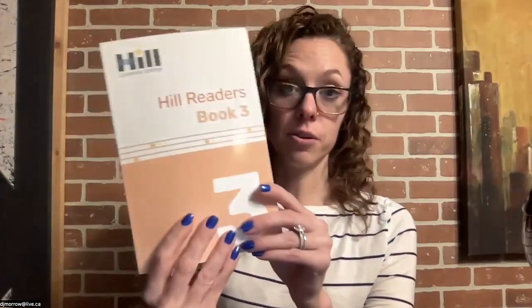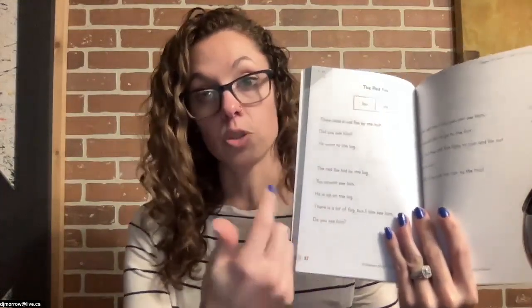And last but not least, I'm going to share 2 books today. The first book is Hill Reader. So this is book 3, and there are, I think, 13 in the series. I just ordered it off of Amazon, but they are passages, and you can see that these are fairly short in length. So for our son, they're decodable, but it gives him some practice. There's no pictures to look at. And then there's some comprehension questions, so we can just ask some questions to make sure that he understood what he read.